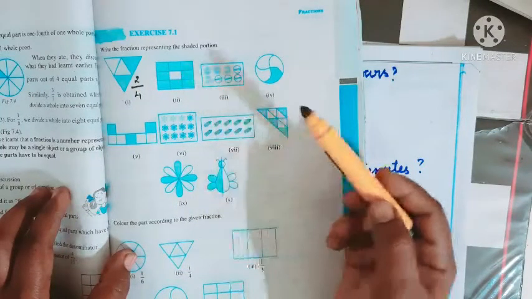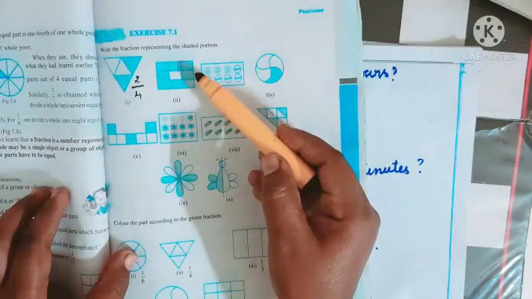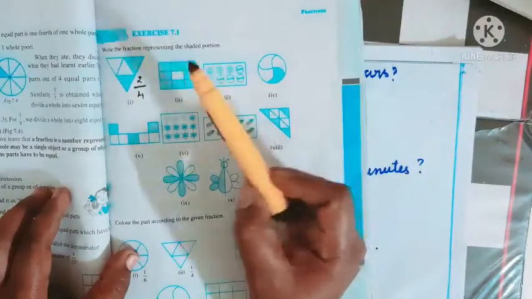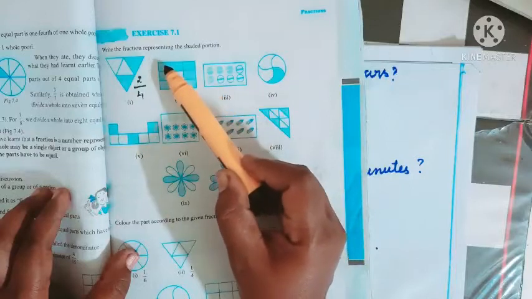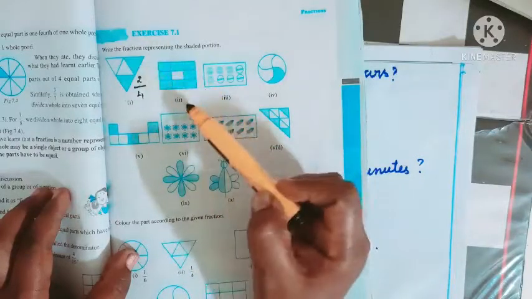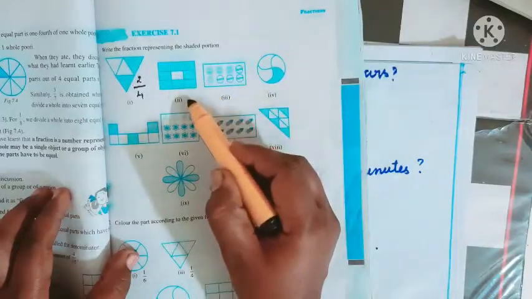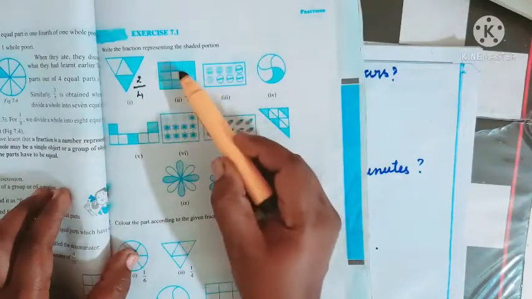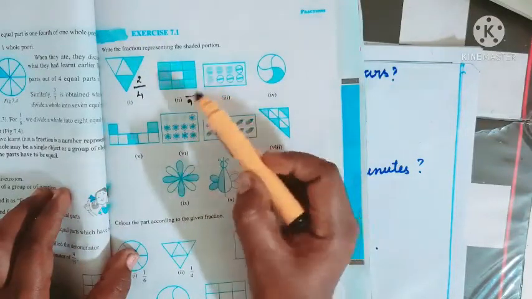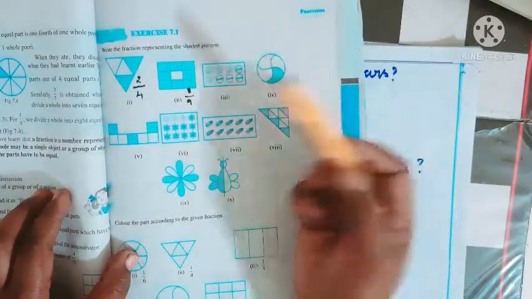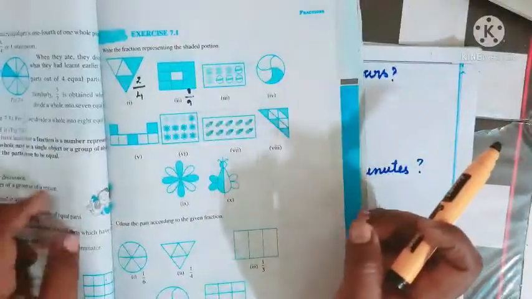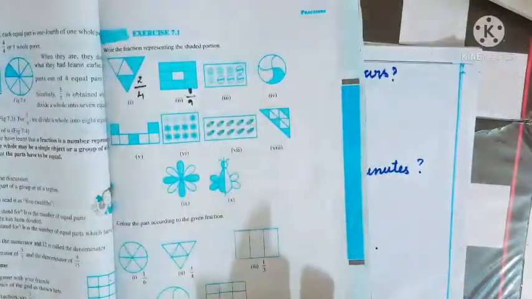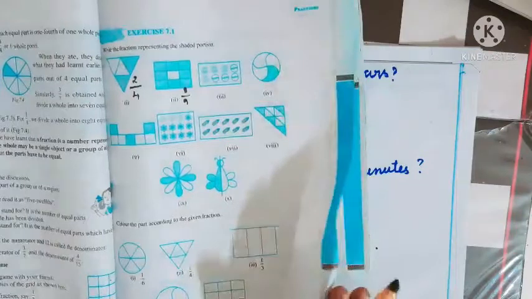It is 2 by 4. Is it clear? Likewise, can you do this? What will be the fraction? 1, 2, 3. 1, 2, 3. So 3 3s are 9. Total parts are 9. In that, the shaded portion is 8. Very good. So 8 by 9. Okay, likewise you can complete this in the book itself. It's just like a small game. You can finish it. You can color it and do it.